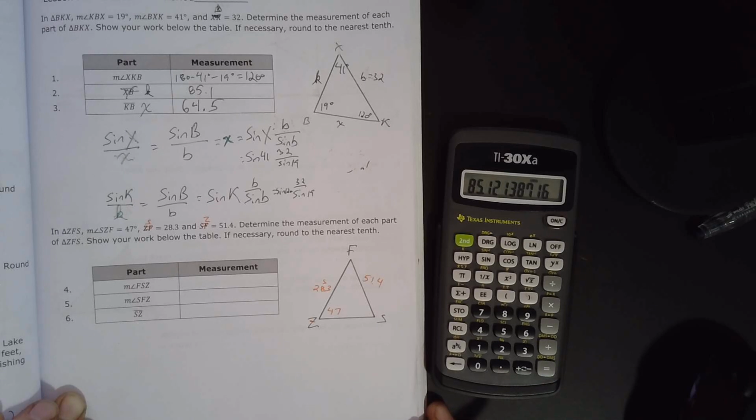All right, we only know one angle. Well, we know two of these.